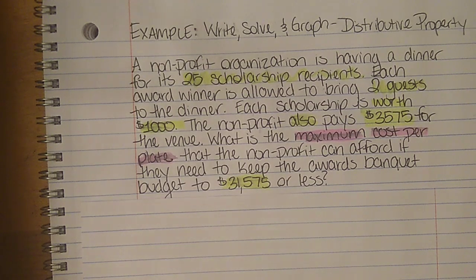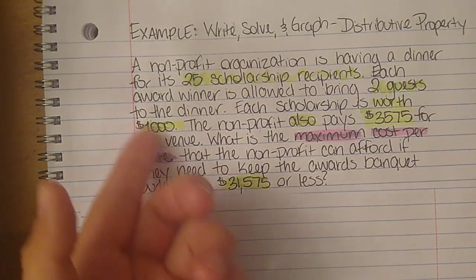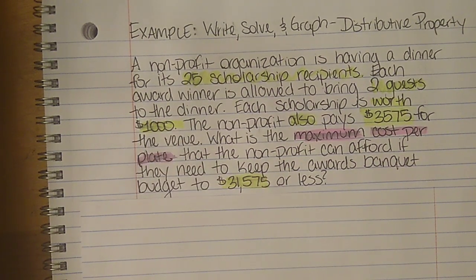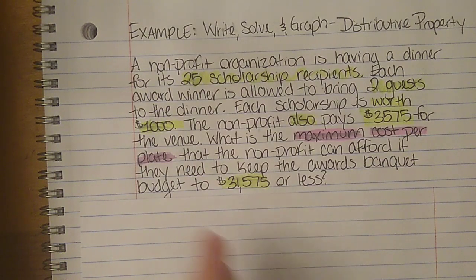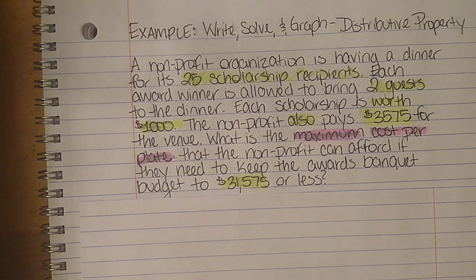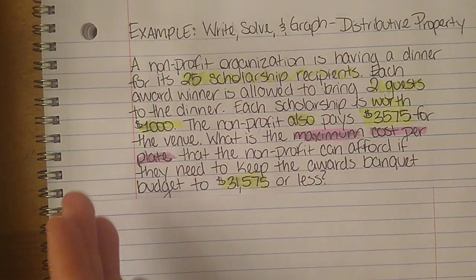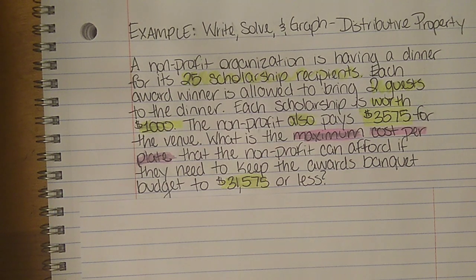We also know that each scholarship is worth $1,000. So for each person getting a scholarship, the nonprofit has to give them that $1,000 of scholarship. That's something else to pay attention to. So for every recipient, there's 3 people eating and $1,000. That, to me, is what tells me that this is going to be a distributive property model, because we're able to multiply more than one thing.